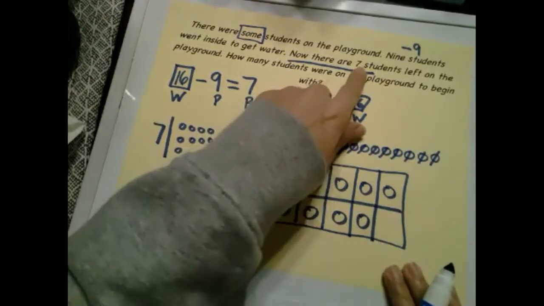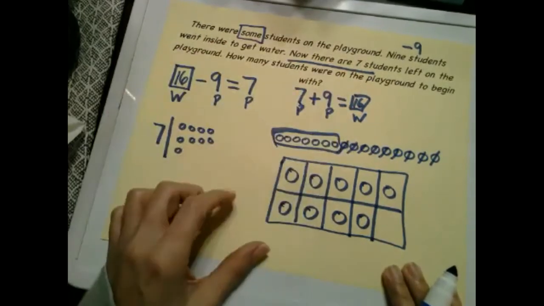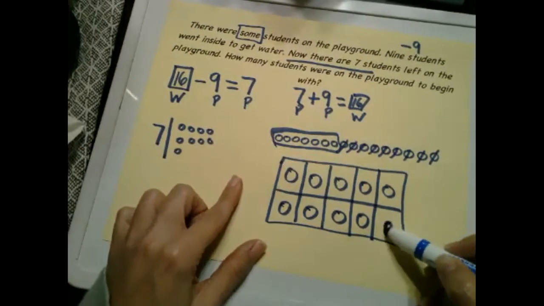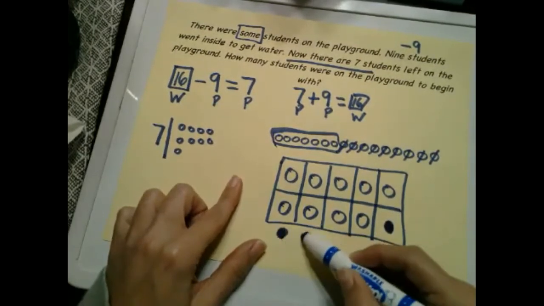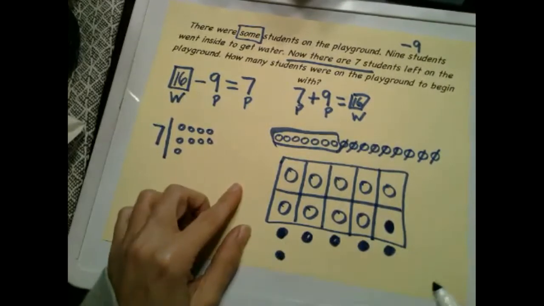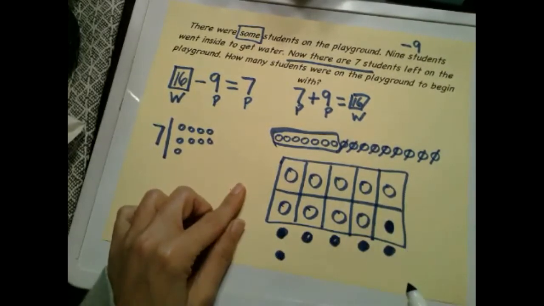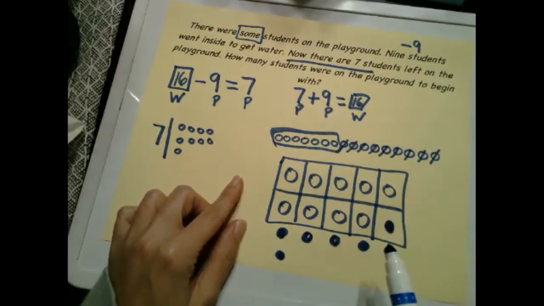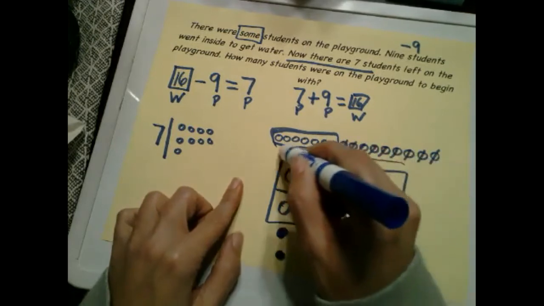I know that now there are 7, so that must be my other part, so I'm going to draw 7. I always make sure to make my two numbers a different color so I can tell them apart.